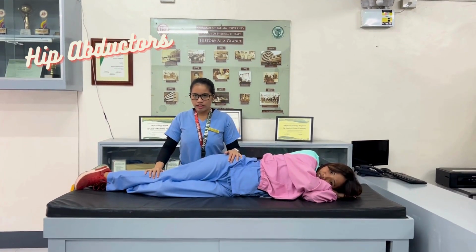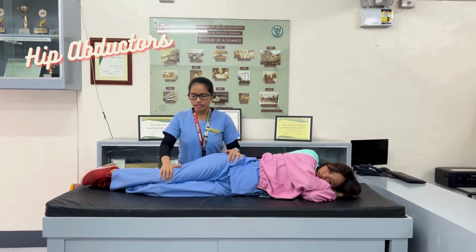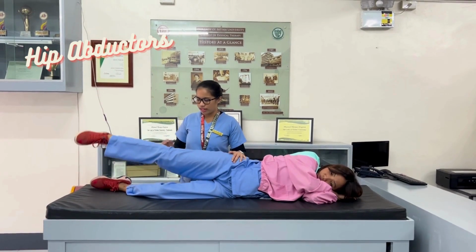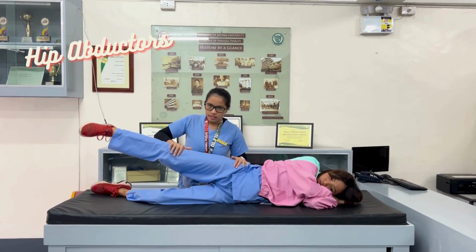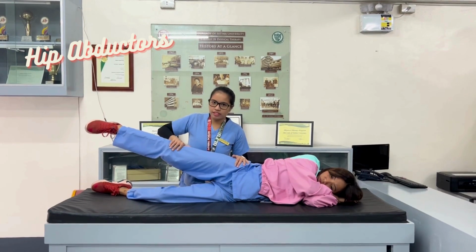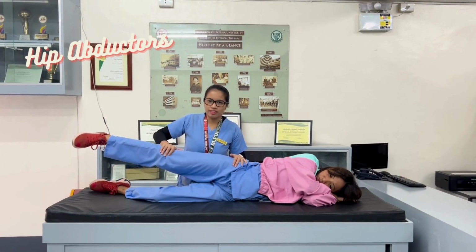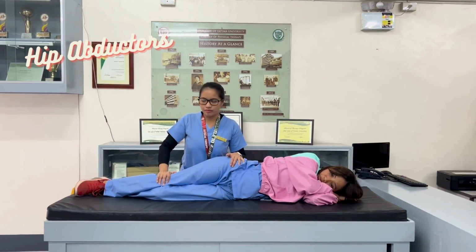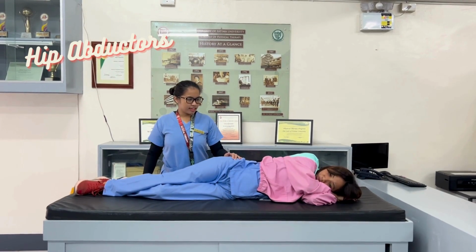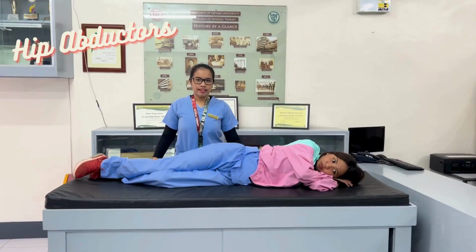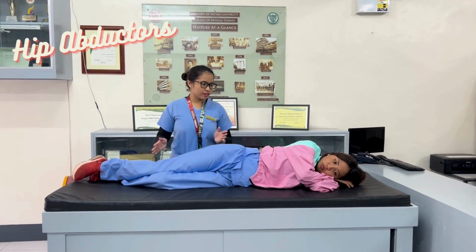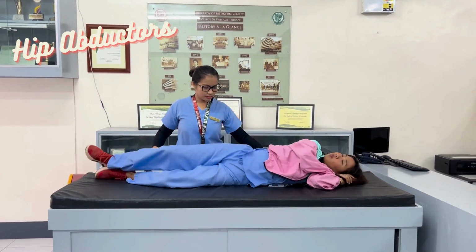Next, for grade 4, we're going to apply resistance on the knee. Please lift your leg again. If the patient can accomplish the resistance on the knee, then it is graded grade 4. Next is for grade 2, I will ask the patient to be in a supine position.